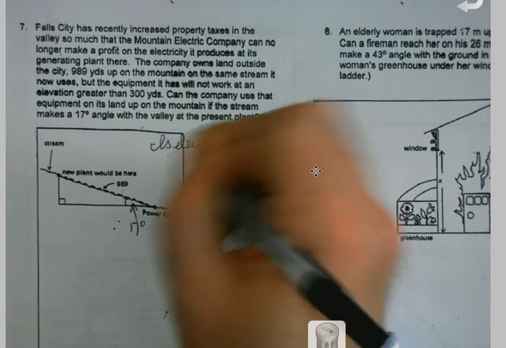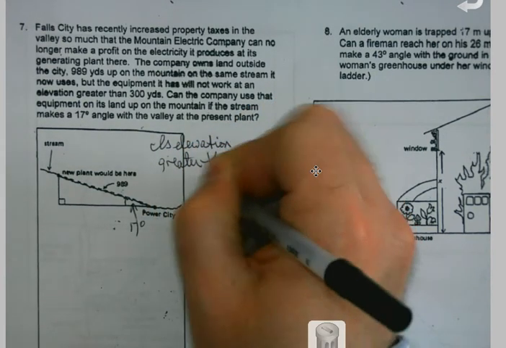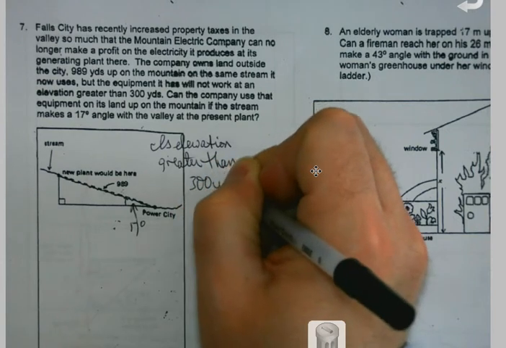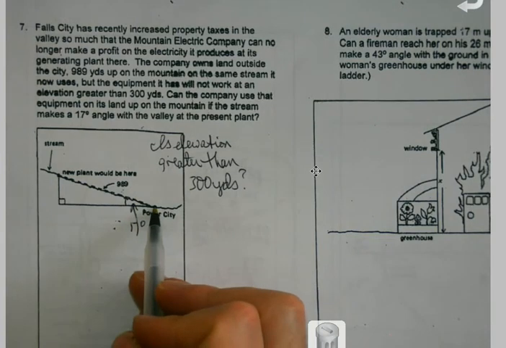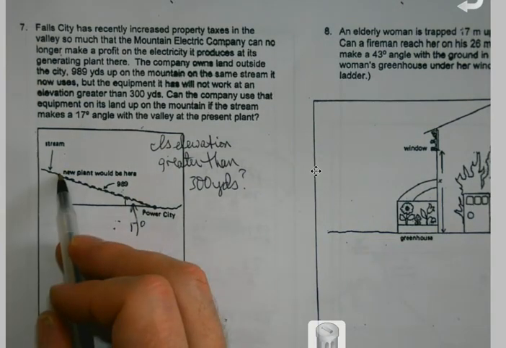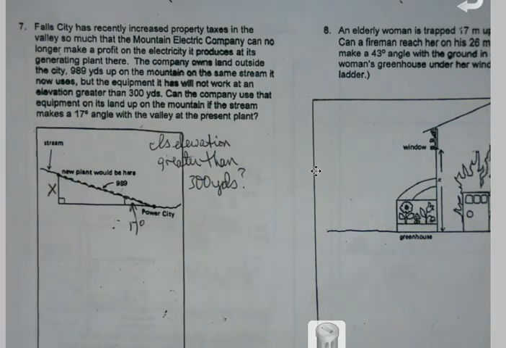Is the elevation greater than 300 yards? That's what I'm trying to figure out. So, if this is where it is now, and here's where it's going to be, and I'm trying to figure out elevation, that's what I need to figure out.